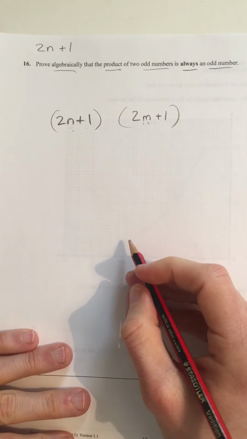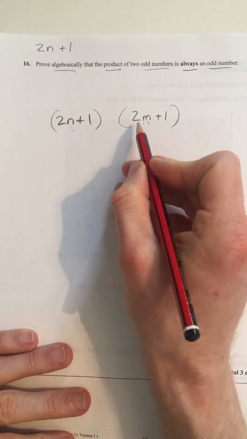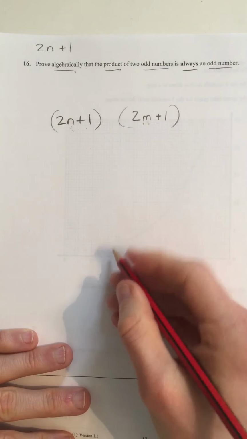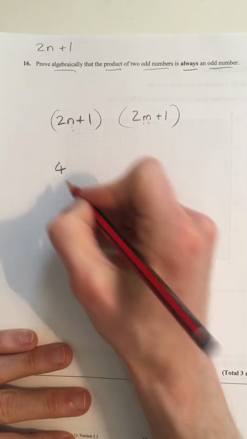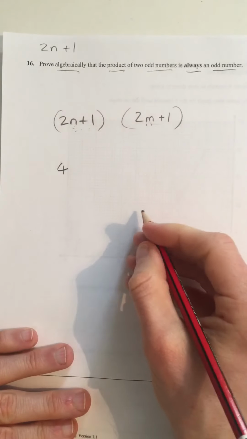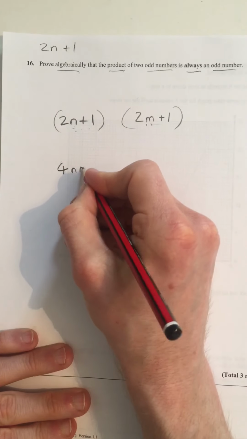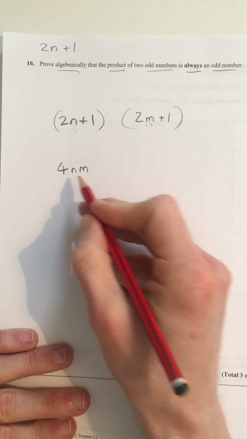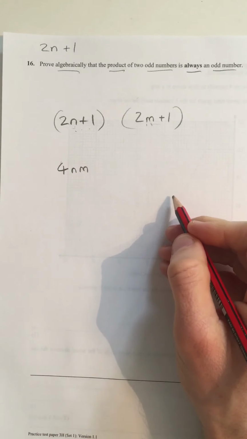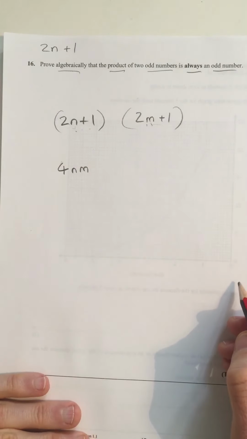Okay, so let's expand these brackets out. So I've got 2n times 2m. So the 2 times the 2 would make 4. N times the m would be nm, or mn if you prefer, if you're bothered about your alphabetical order.